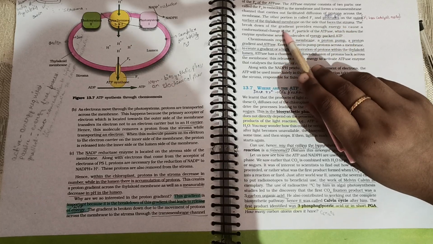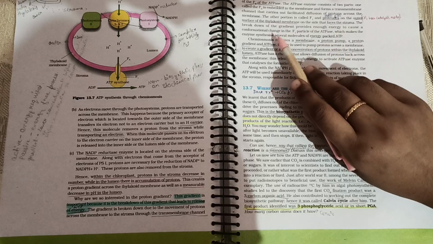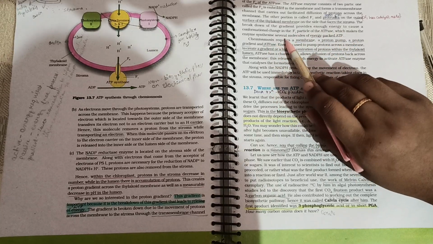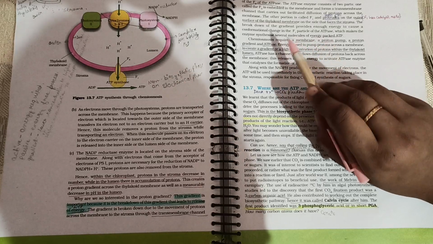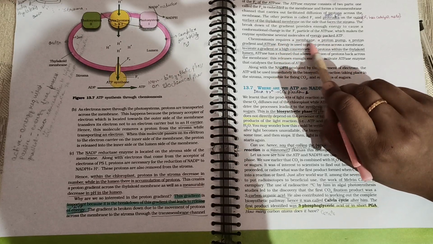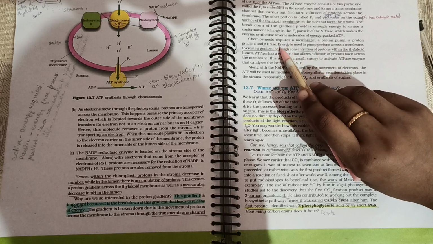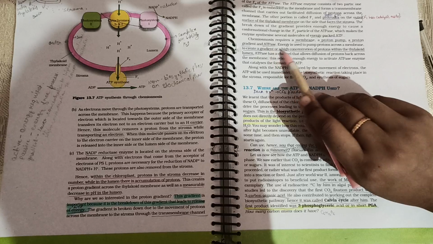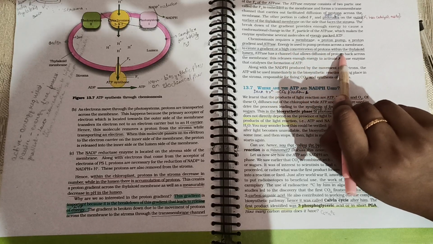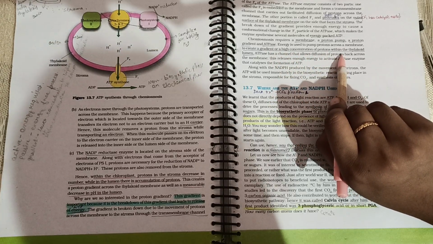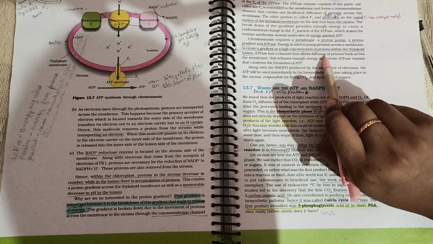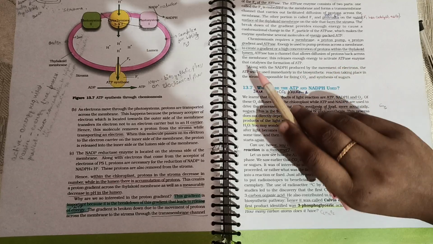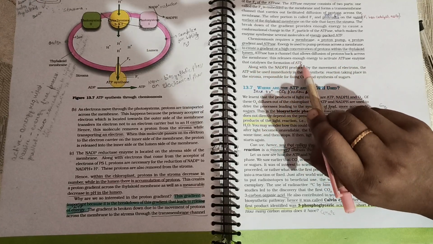The breakdown of the gradient provides enough energy to cause a conformational change in the F1 particle of the ATPase, which makes the enzyme synthesize several molecules of energy-packed ATP. Chemiosmosis requires a membrane, a proton pump, a proton gradient and ATPase. Energy is used to pump protons across a membrane to create a gradient, or a high concentration of protons, within the thylakoid lumen. ATPase has a channel that allows diffusion of protons back across the membrane. This releases enough energy to activate the ATPase enzyme that catalyzes the formation of ATP.